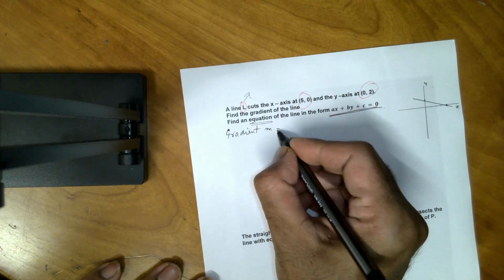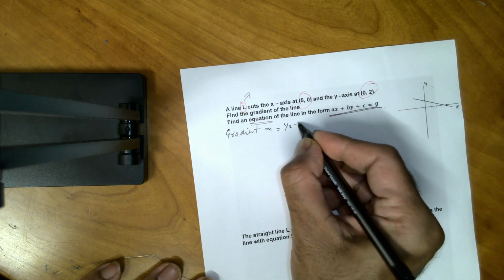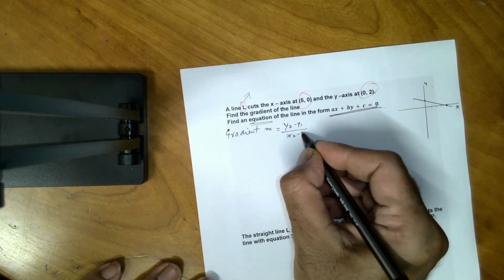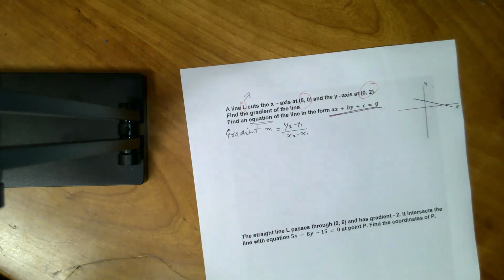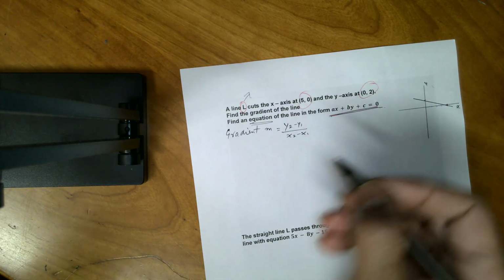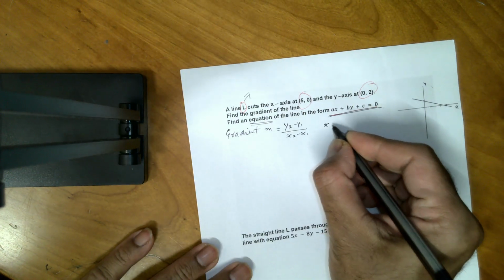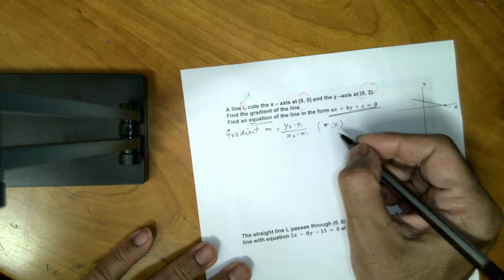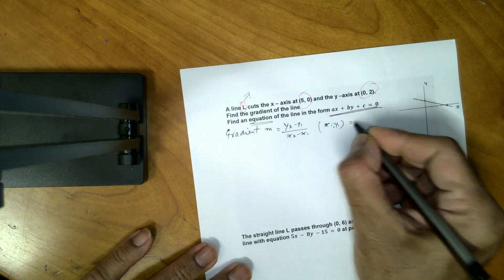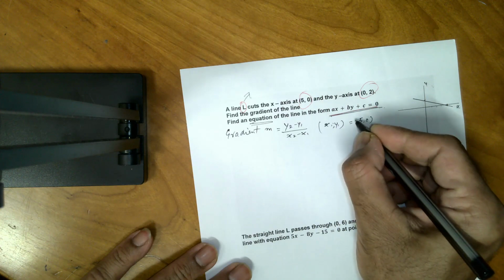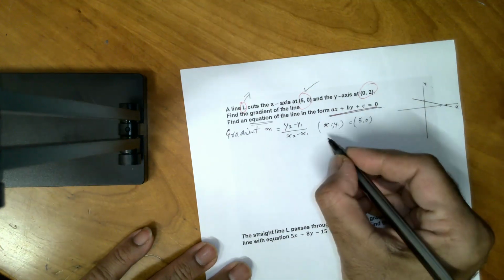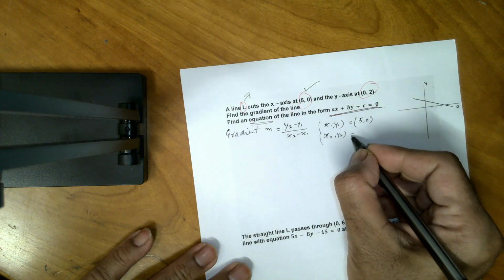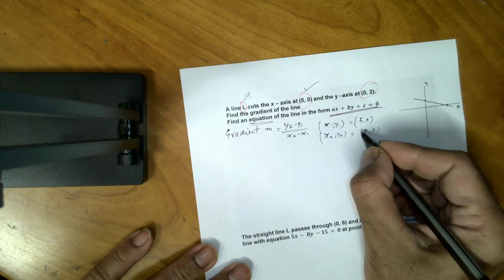So gradient m is equal to, first of all, always write what the formula is. Once you write this, that makes it easier for you. You also need to write what your x1 and y1 are, which makes it easier. Your x1 and y1 are 5 and 0. Then what are your x2 and y2? That is 0 and 2.